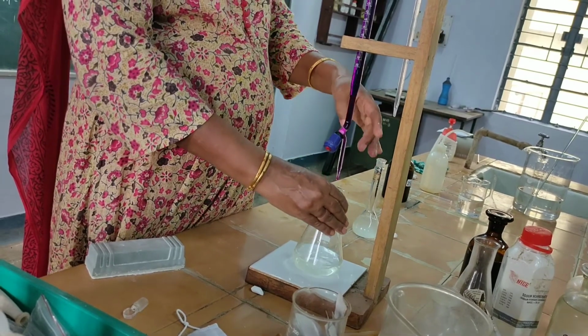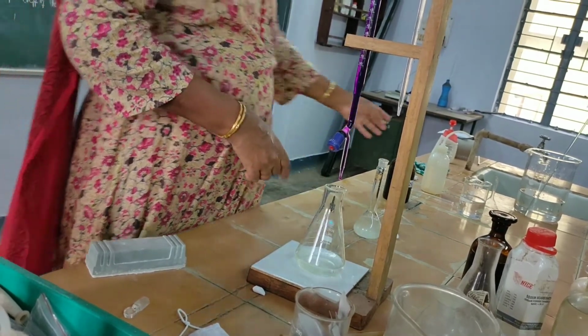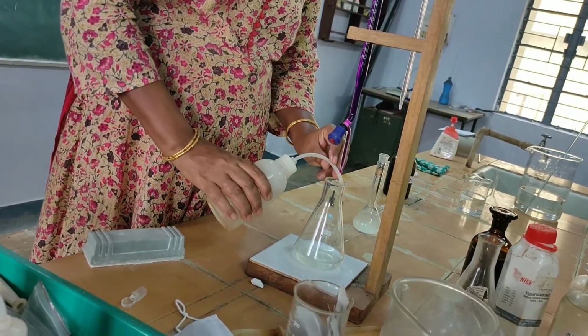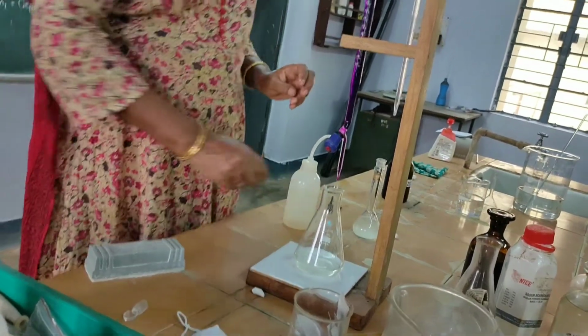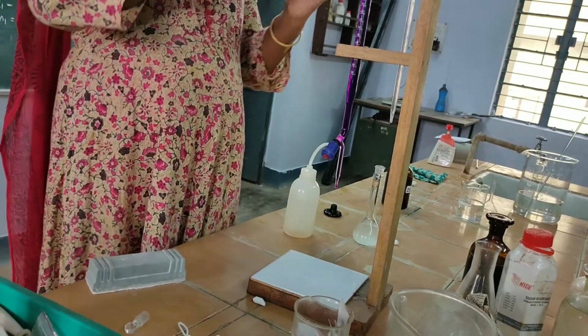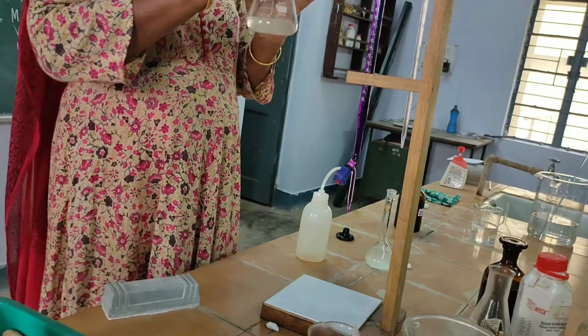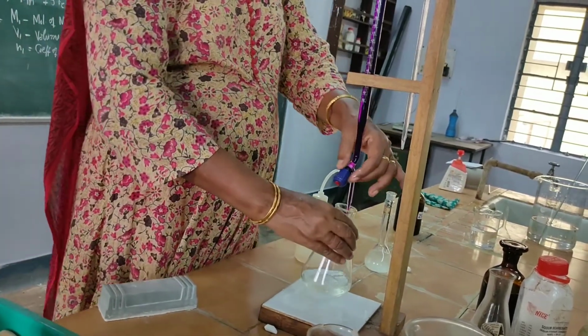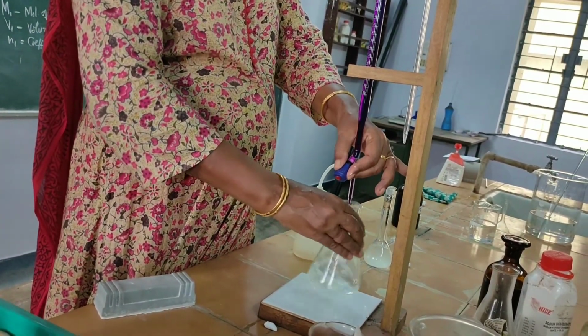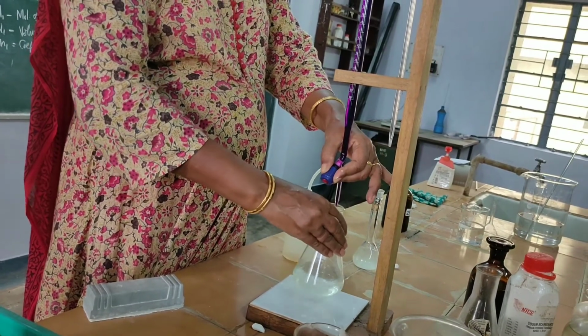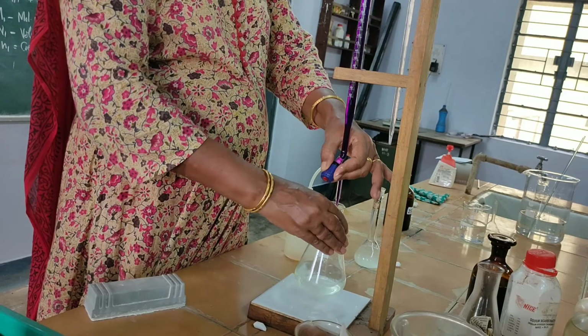In between you will have to check whether any color is there on the sides. If there is any colored liquid remaining, you will have to wash it down with water. Because if any potassium permanganate color is there, that means that much volume we are reducing. So we will have to be very careful. On the sides of the conical flask there should not be any pink color. So very carefully you will have to do the titration. It is a quantitative analysis.